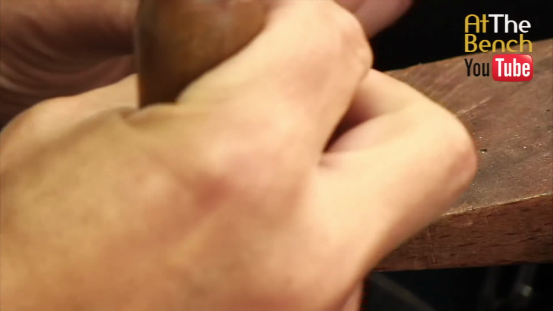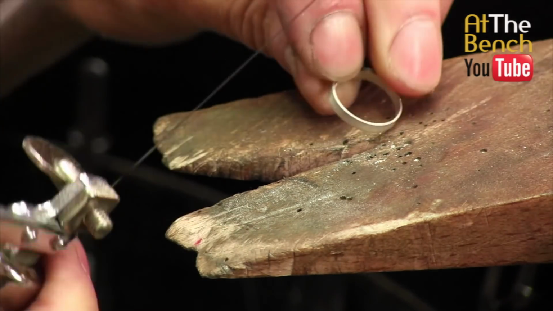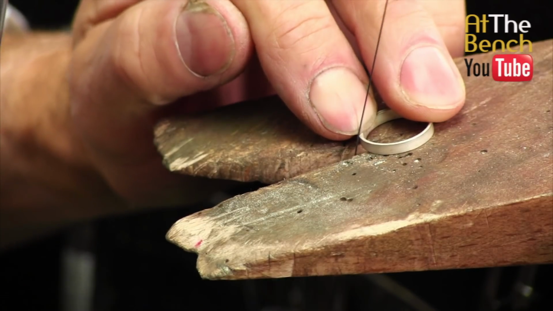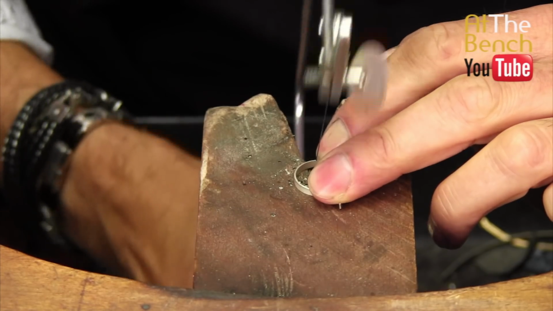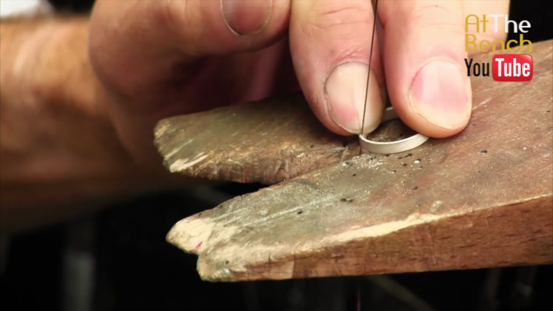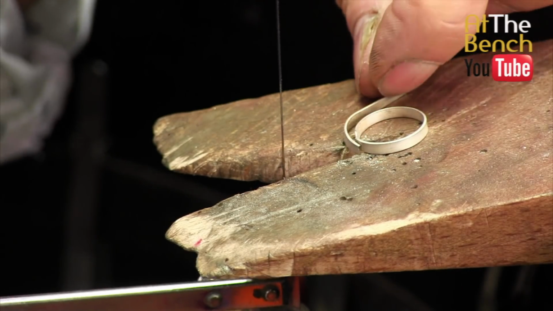So find the mark. First of all, I'm just going to start my little cut. Now don't forget, cut on the waste side, but cut it all the way through. Like that. And now there's our waste that we keep.